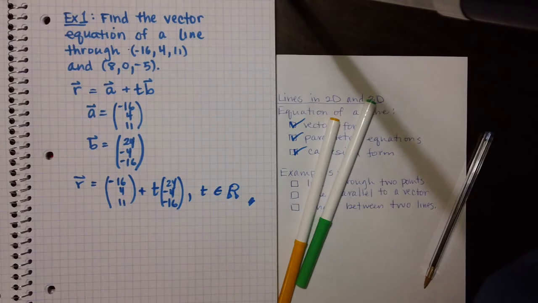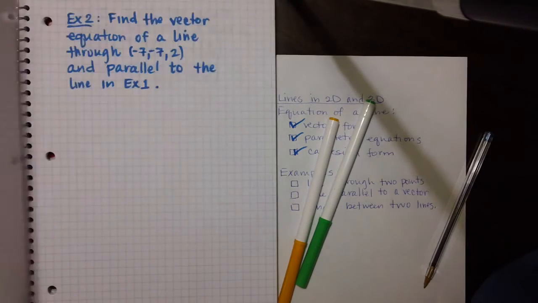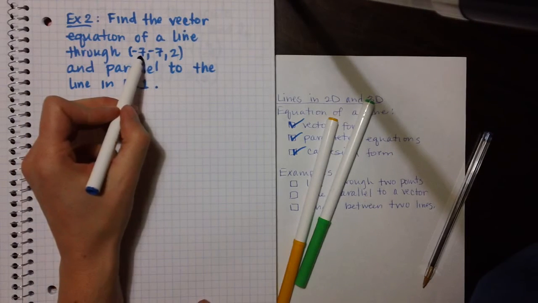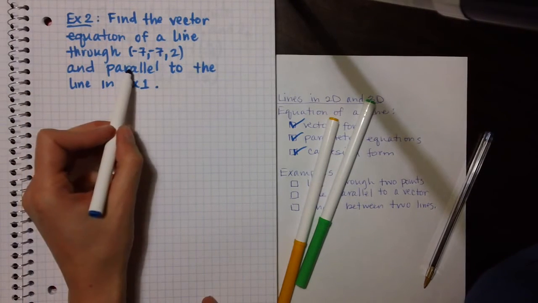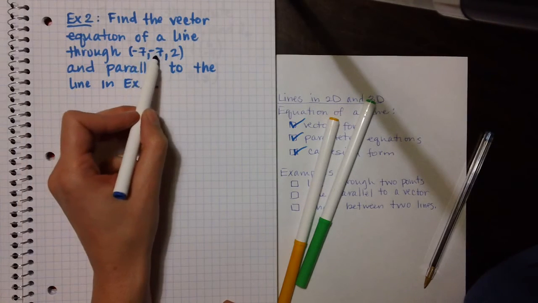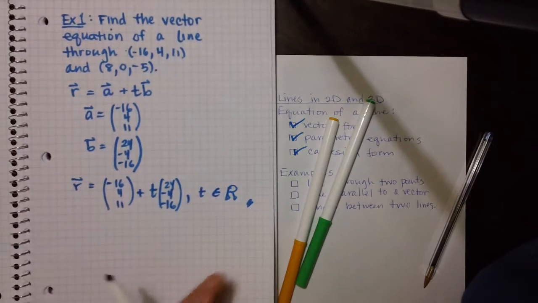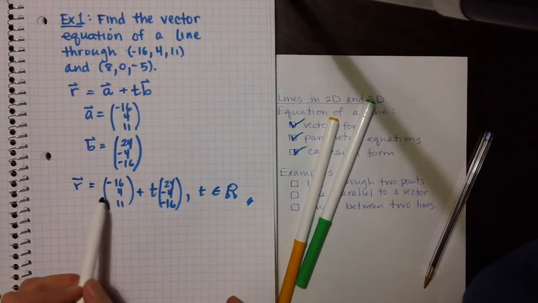The next example we're going to do is find the vector equation of a line that goes through a given point and is parallel to the line we just wrote the equation for in example 1. So it goes through the point (negative 7, 2, ...). Again, it's in 3-dimensional space. And the direction we're going to get from the equation we just wrote.